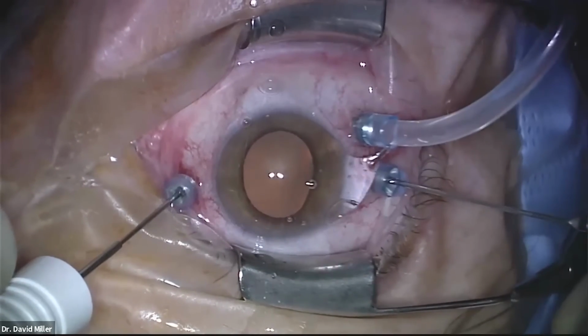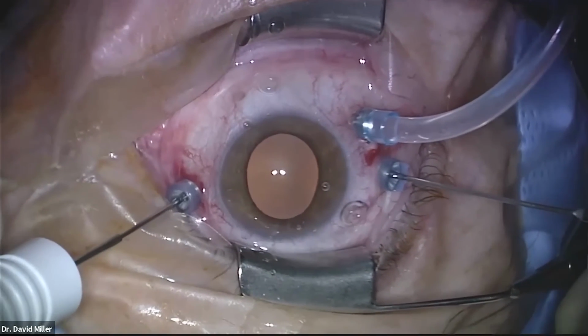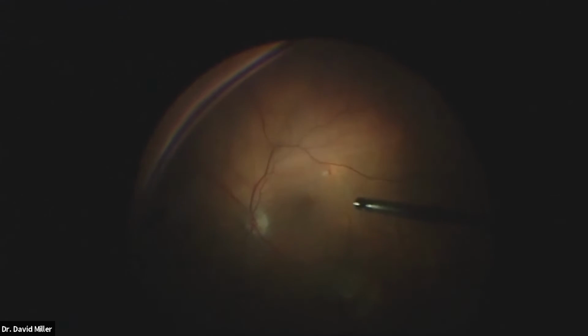So a couple of things we notice right out of the gate is, one, the lens isn't that bad. He's phakic, but I don't see that much of a cataract. So I think that's a big help. Don't have to worry about fragging the lens. We're going to zoom it in here, see what we got.